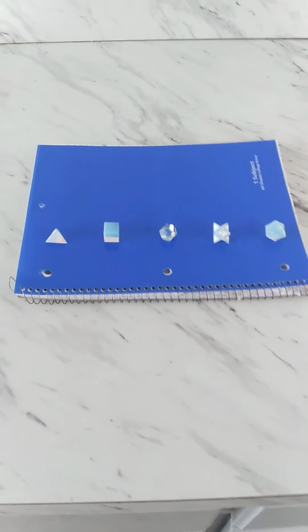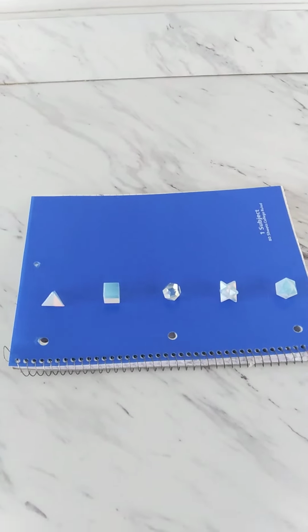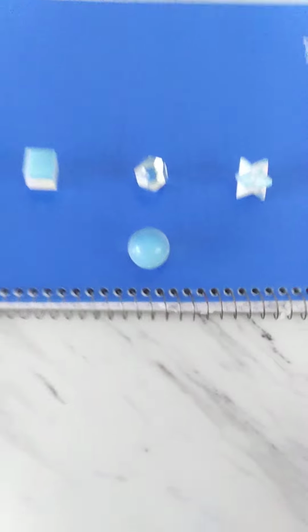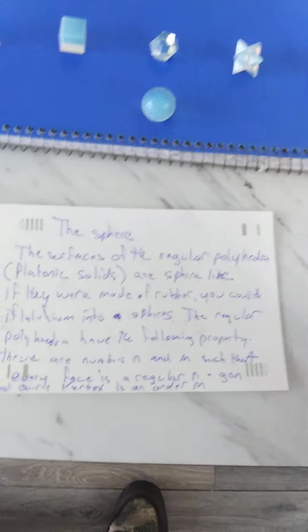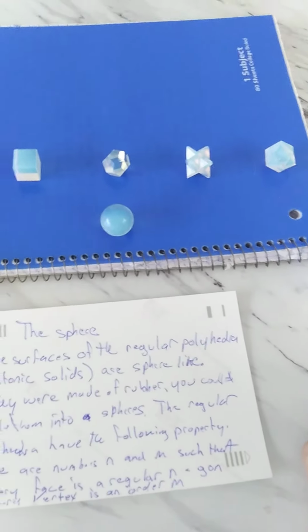So we have to include a couple more shapes for you to get the full picture on what's going on with the whole space, counter space, matter, antimatter universe that we're dealing with. And to understand that, you have to throw this sphere into the mix. Okay, now the sphere is a regular polyhedra.